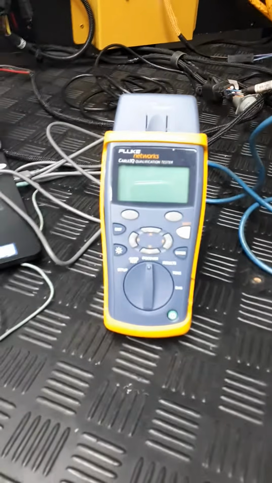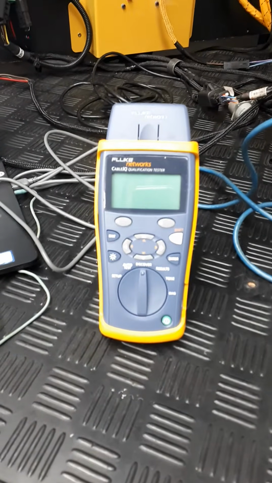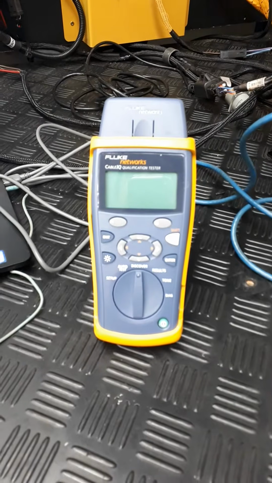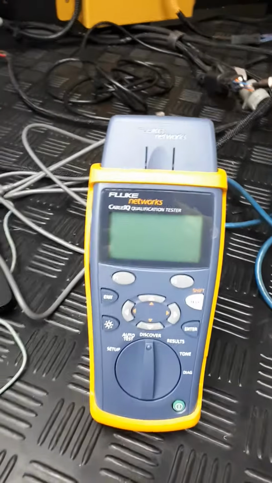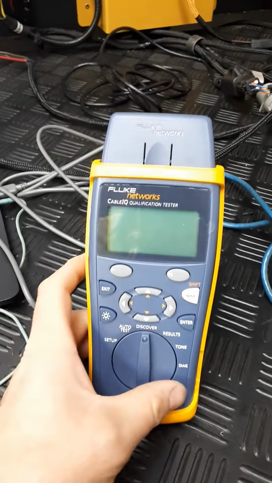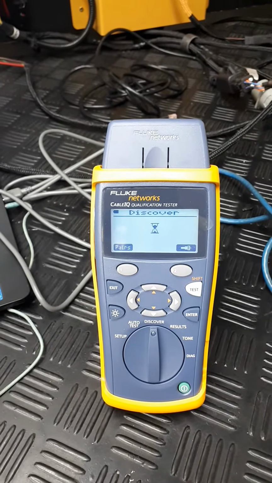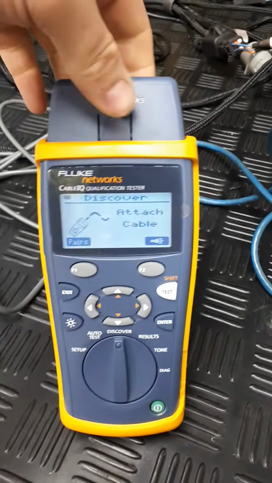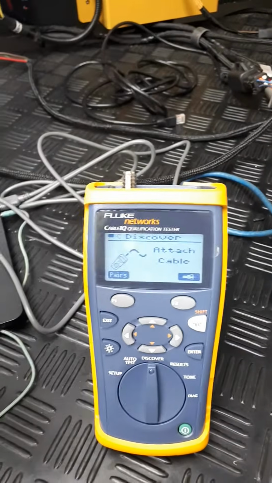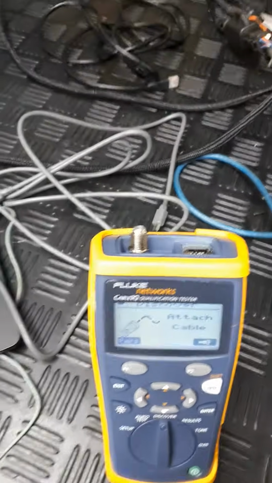Righto guys, just a quick rundown on this new fancy CableIQ Fluke tester we've got. Pretty simple to use. Power button on. It's trying to look for a cable, which is nothing attached. Take this bit off. That's your mobile bit in there.